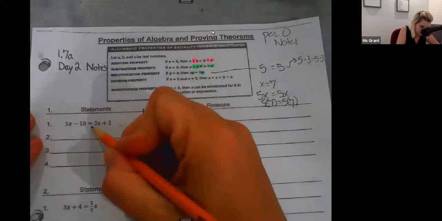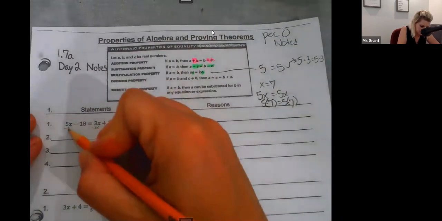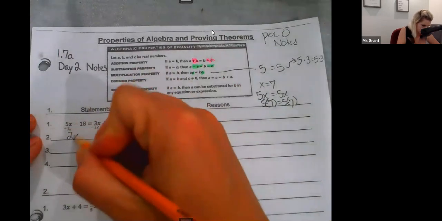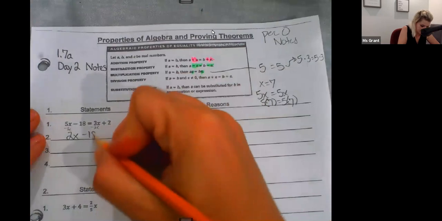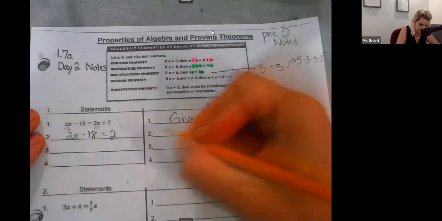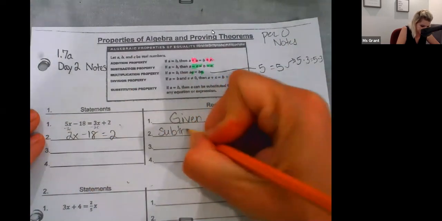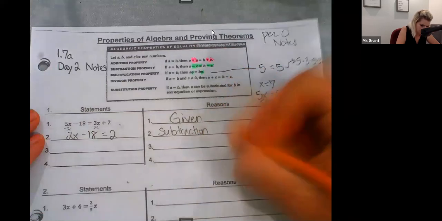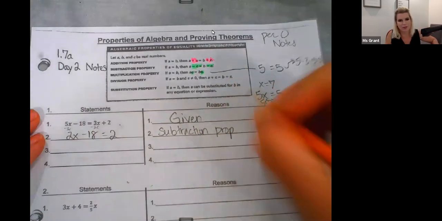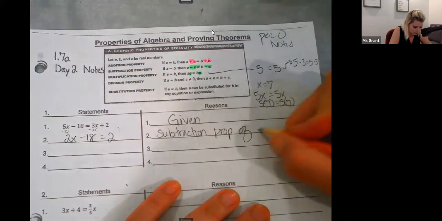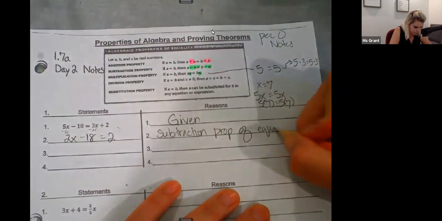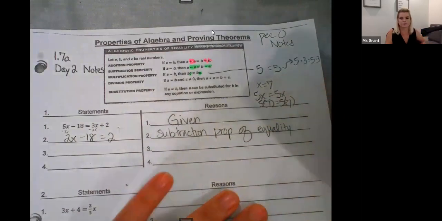I'm going to subtract 3x from both sides. I'm going to get 2x minus 18 equals 2. It's the subtraction. Sometimes we like to abbreviate, guys. Subtraction property of equality.